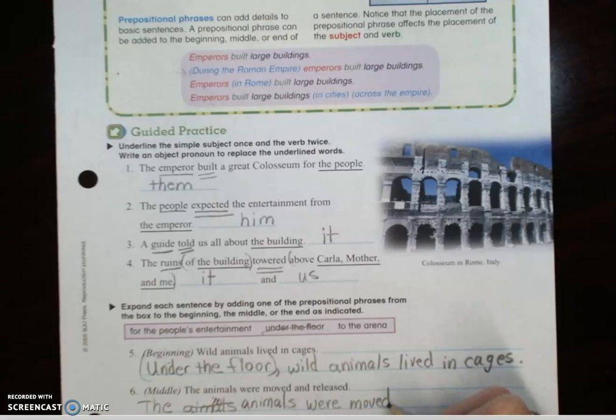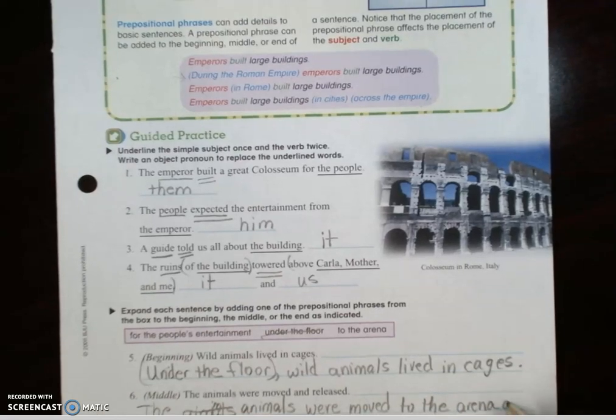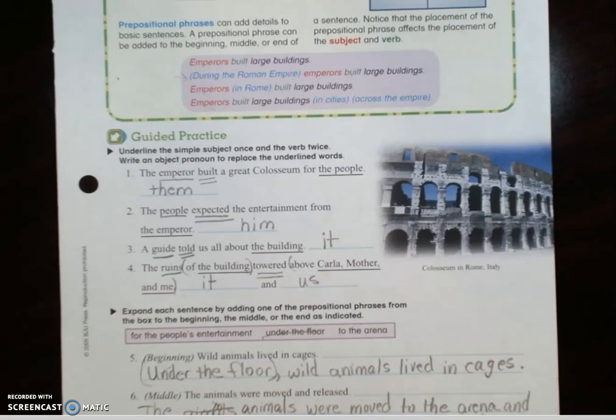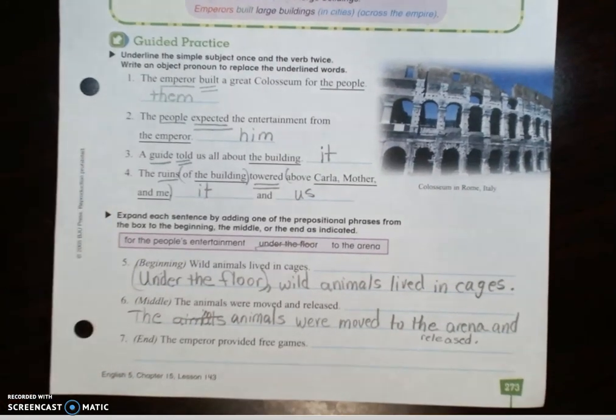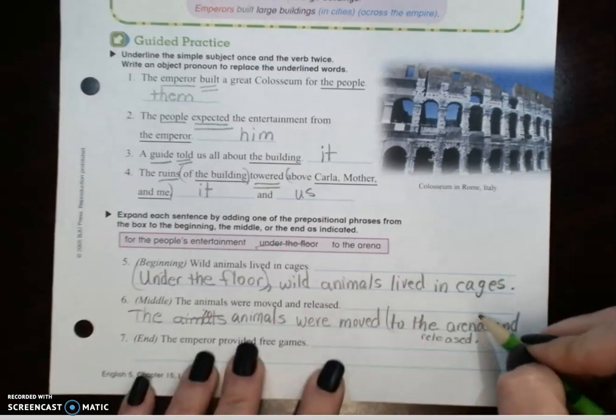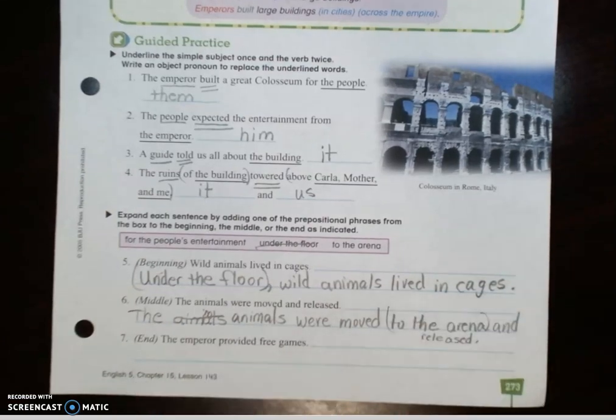They were moved, how about to the arena? To the arena. And released. Sorry, I had to squeeze all this in because I messed up on that word and didn't have an eraser. Smooth this up. Okay, so the animals were moved to the arena. So that is your prepositional phrase. To the arena and released.